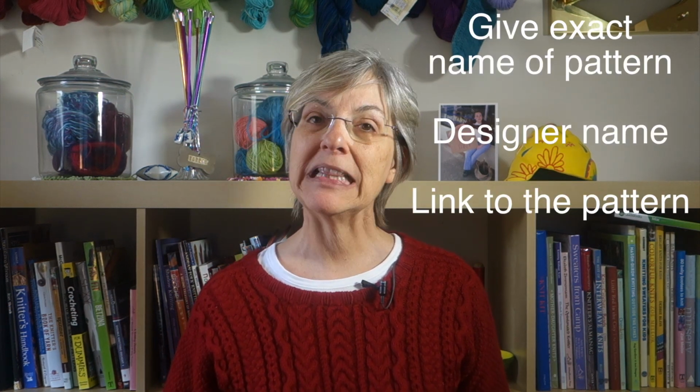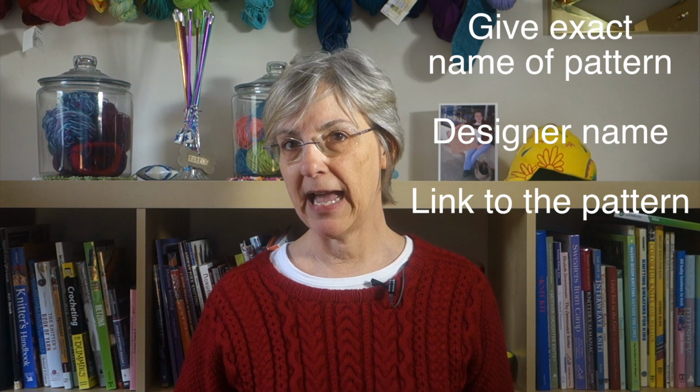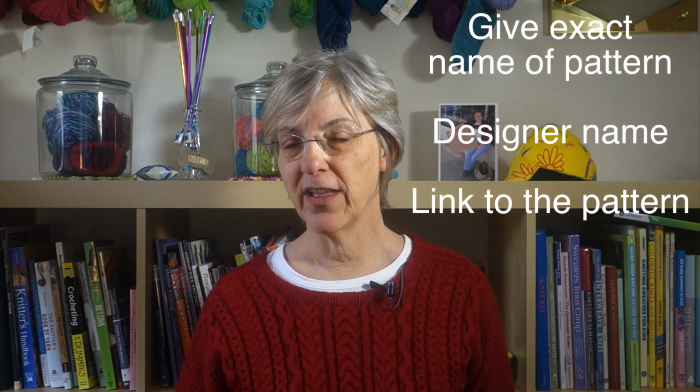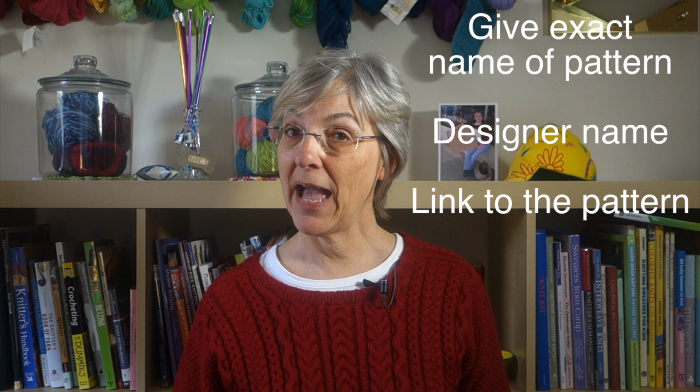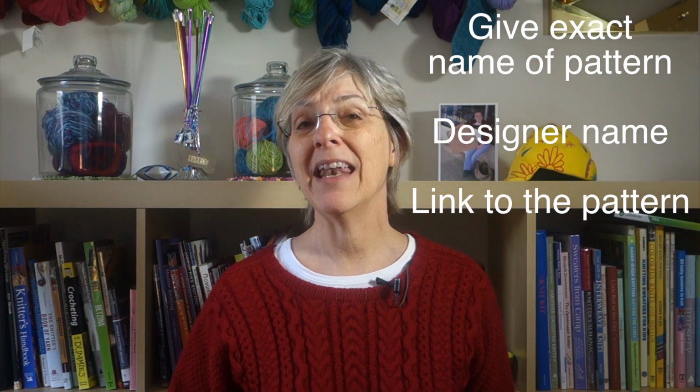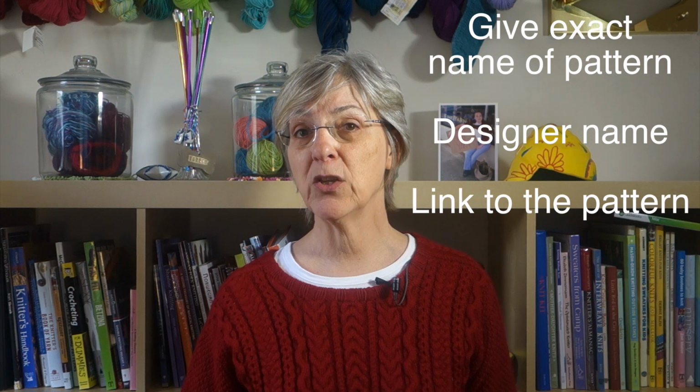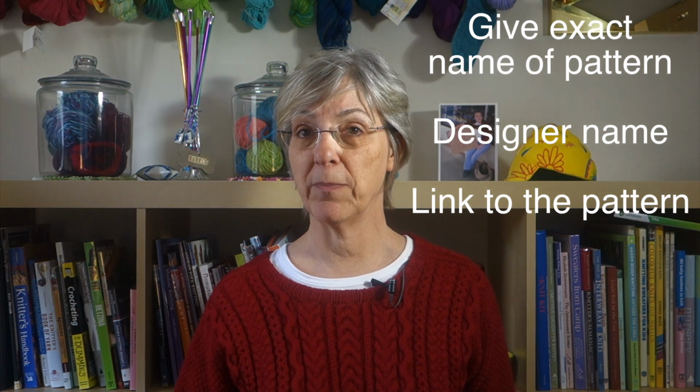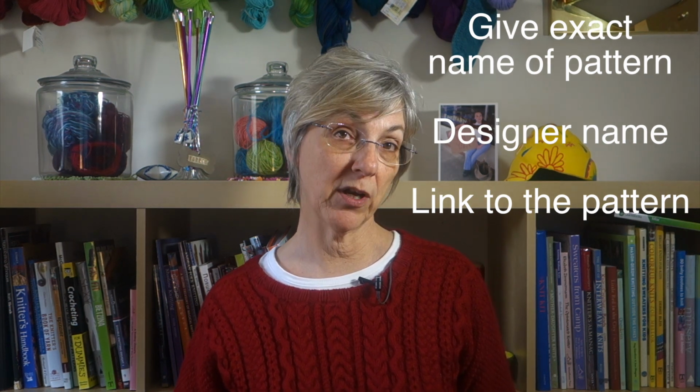If you're having trouble with a particular pattern, please give us the exact pattern name and designer that you're working from. A lot of patterns have the same name or very similar names. And it's even more helpful if you can include a link to the Ravelry pattern page or a link to the website where you found the pattern if it's not on Ravelry.